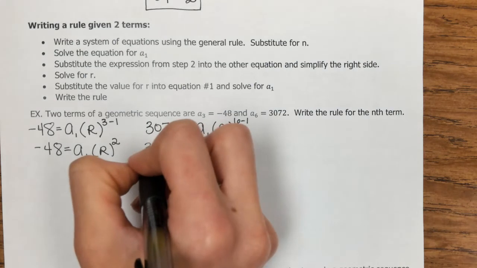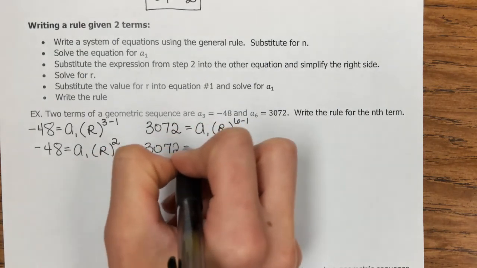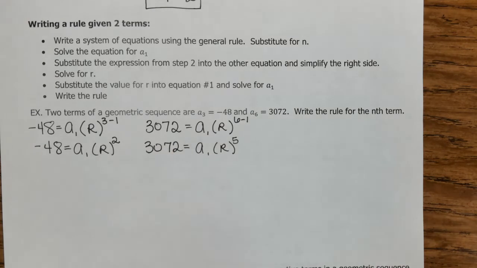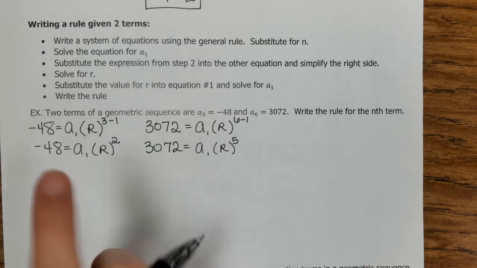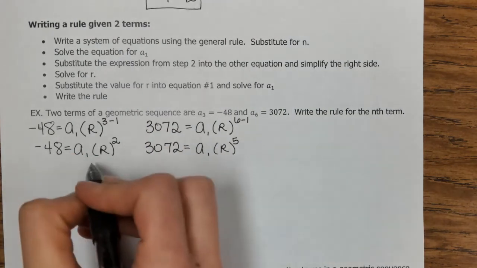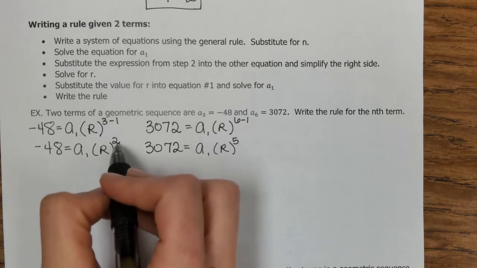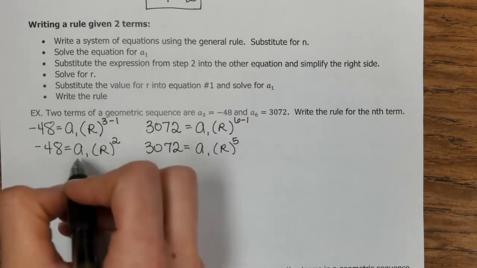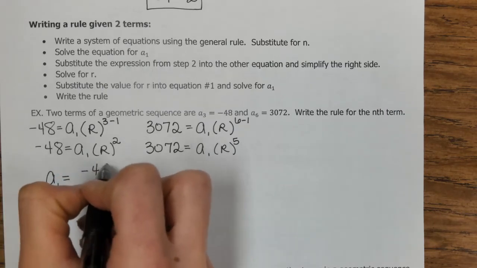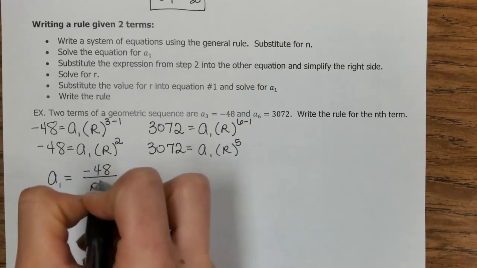So when I clean that up, 3072 is equal to a1 times r to the fifth power. So the easiest thing to do is solve for your a1 by taking either one of those equations and dividing it by your r raised to whatever exponent. Okay, so here a1 is equal to negative 48 divided by r squared.